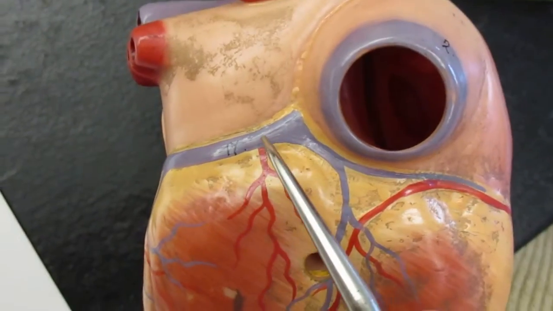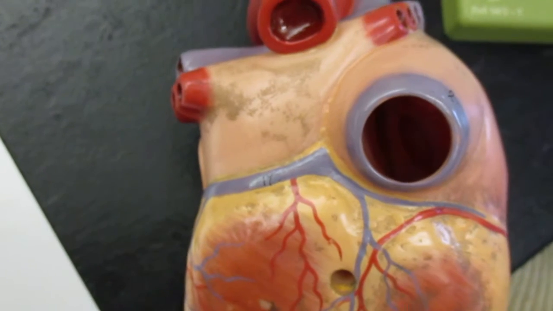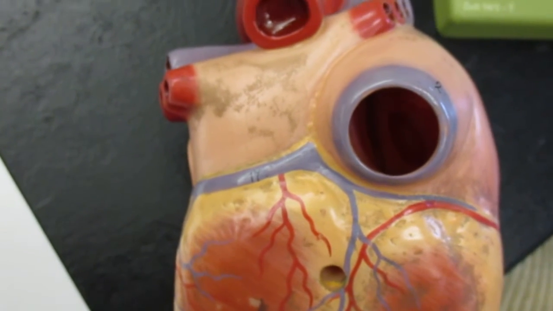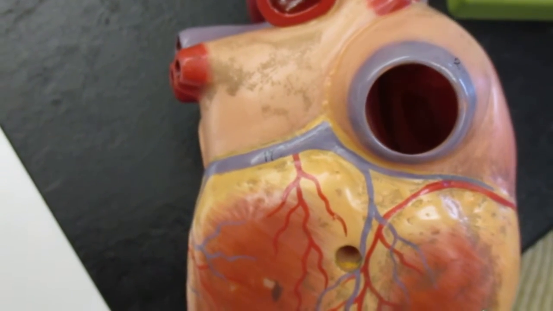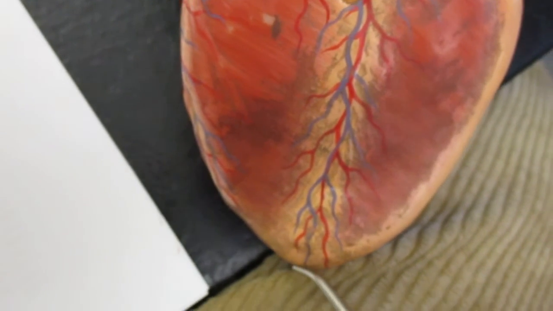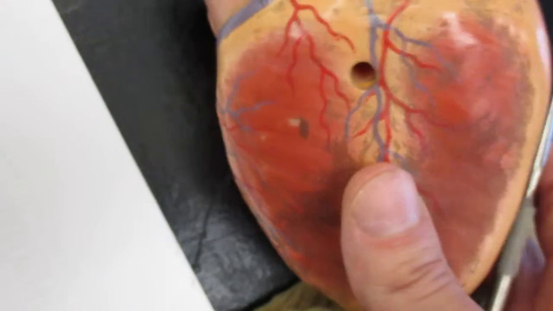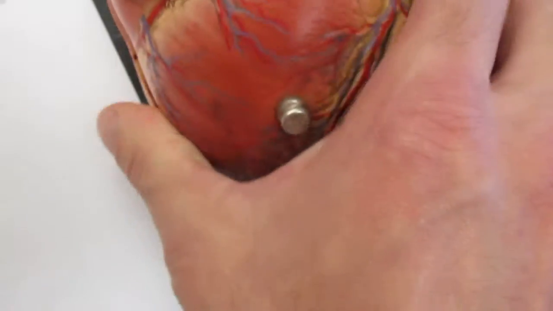So coronary sulcus right here, which is going to eventually feed into your left atrium. Right here you have your apex here. Okay, and I think we're finished with that. Let's do the internal anatomy.